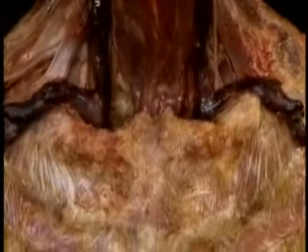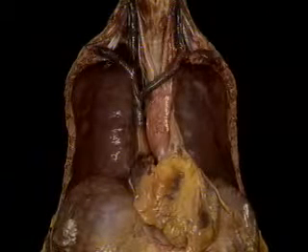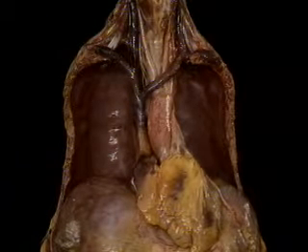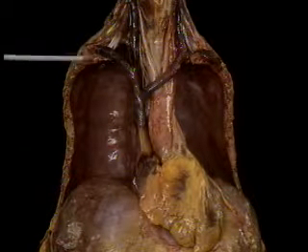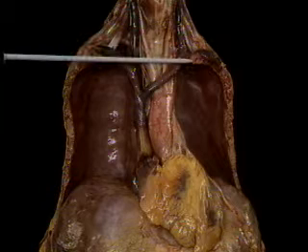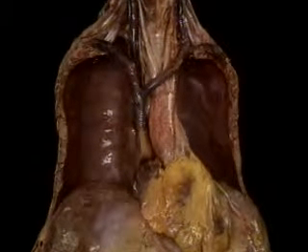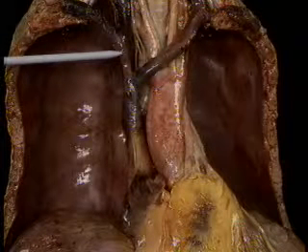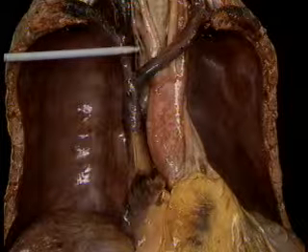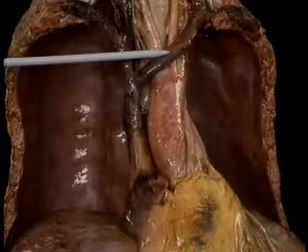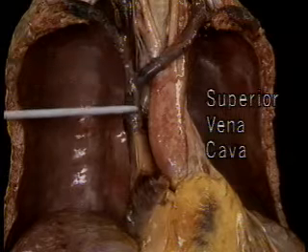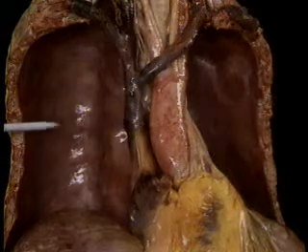To follow them, we'll remove the anterior chest wall, as we did before. The lungs and the pericardium have also been removed. The cut ends of the two first ribs are here and here. Here are the two brachiocephalic veins, the right and the left, joining to form the superior vena cava.